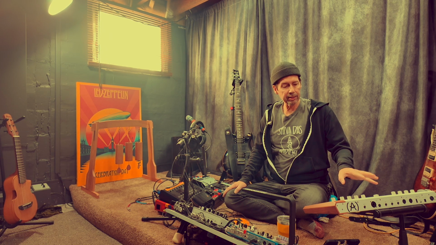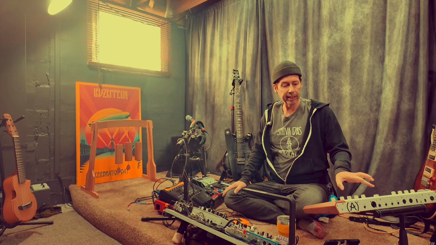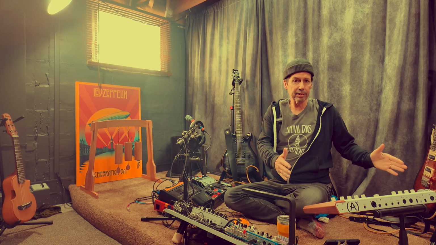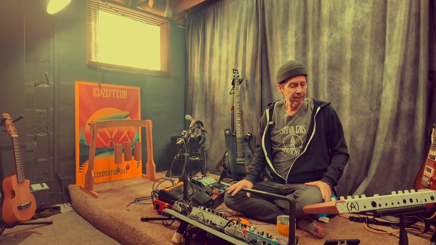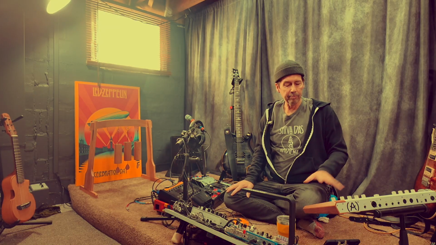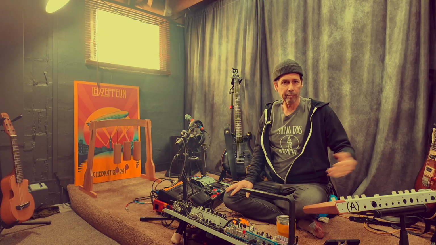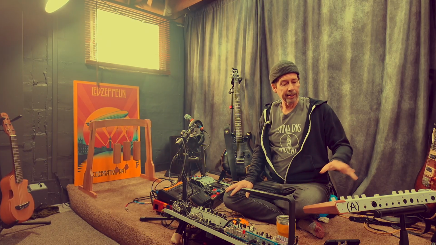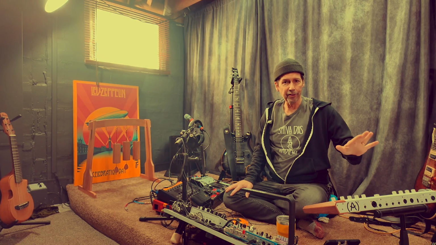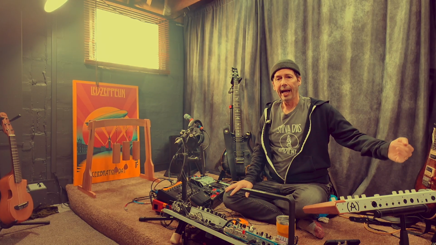And one of the reasons why it was so attractive to me is not only does it have a slightly larger keyboard, so I have a little bit more range compared to the Minilab 3, which I was using before plugged into my computer, but this has all the sounds in it, and I can add in more sounds.